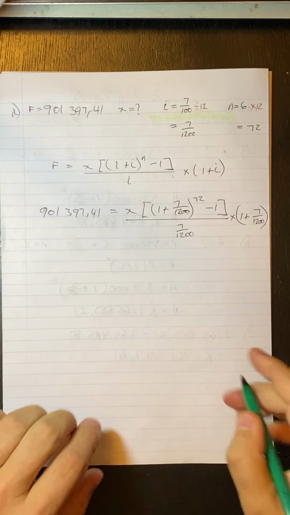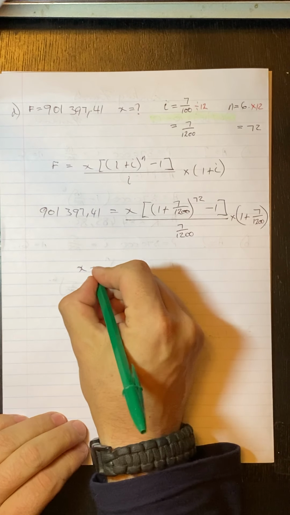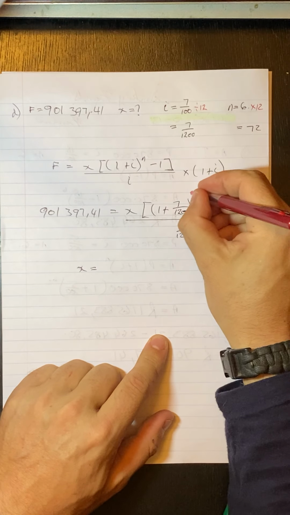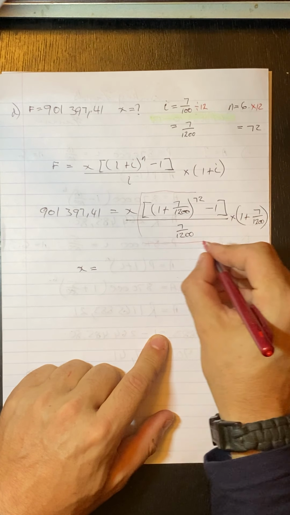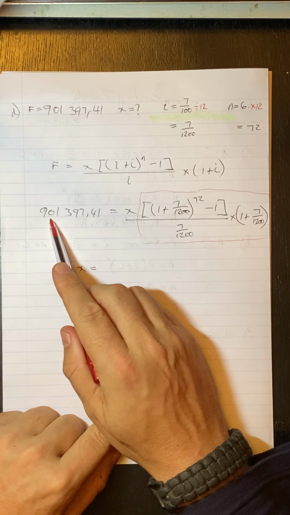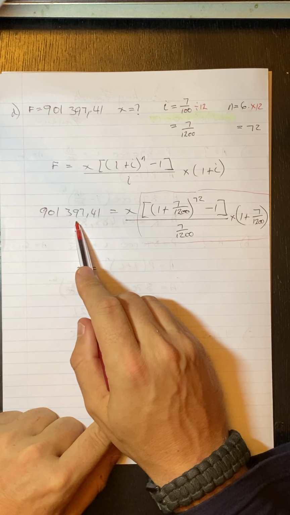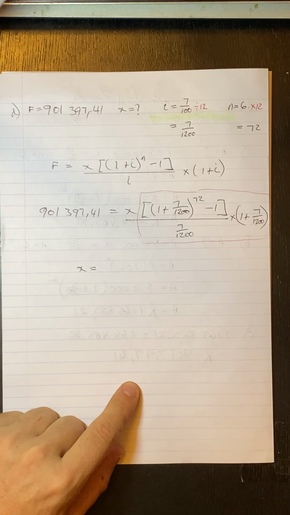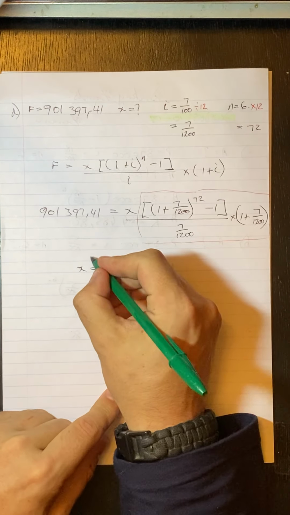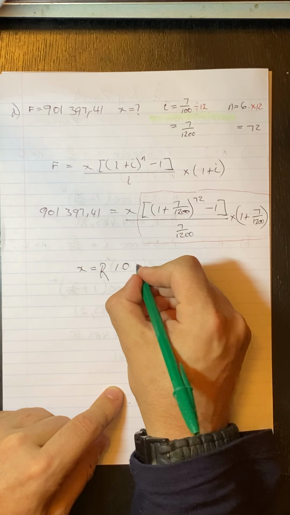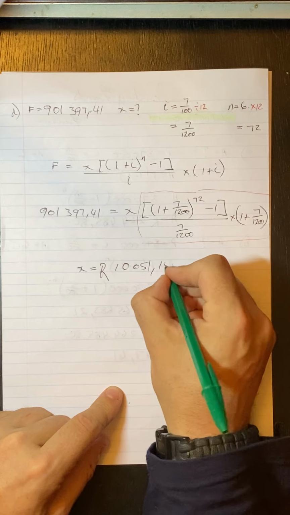What I'm going to do here, grade 12s, is work out this section over here on the calculator. I will get an answer, and then I will say 901,397 and 41 cents divided by whatever I got there, and we can solve for X. If we do that, we get 10,051 Rand and 15 cents.